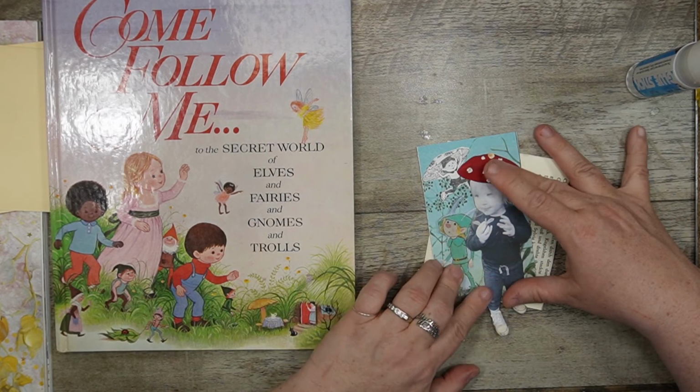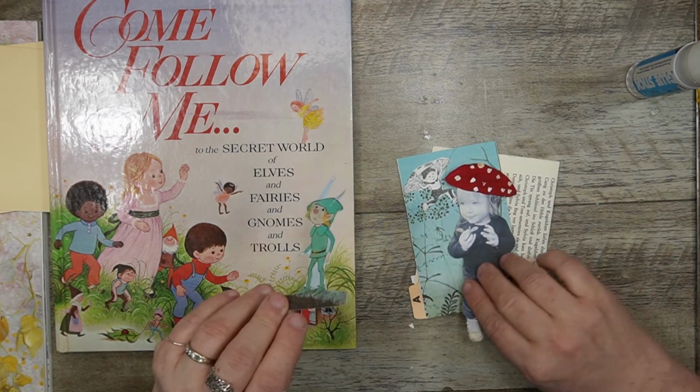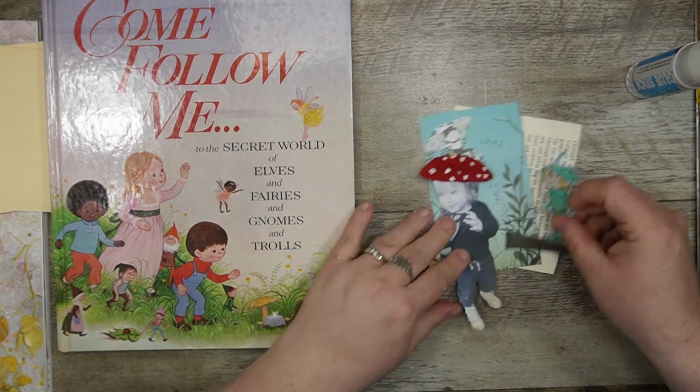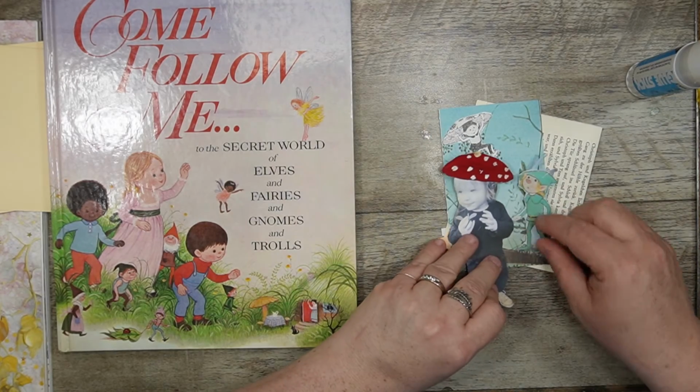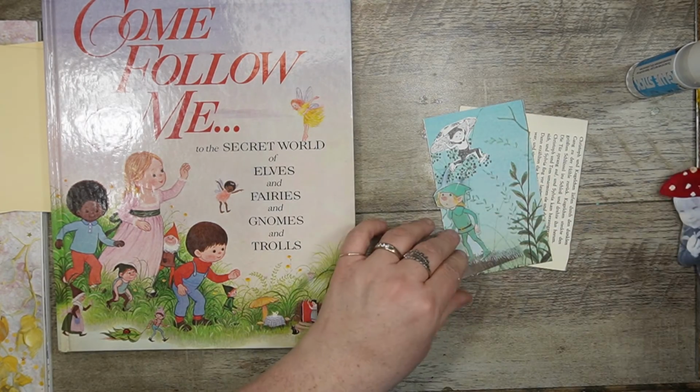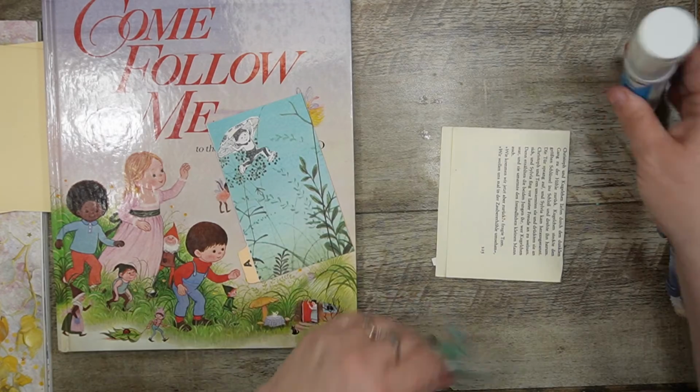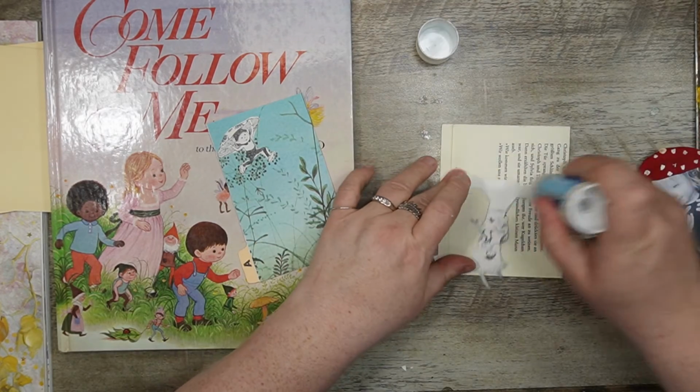All right, let's have a background and a foreground and a middle ground. I think maybe he would be here. Let me see. Let's try swapping these guys and seeing if that's better. No, I think I like it the other way. Okay, so let's glue down the one in the middle. Our little friend in the middle here.